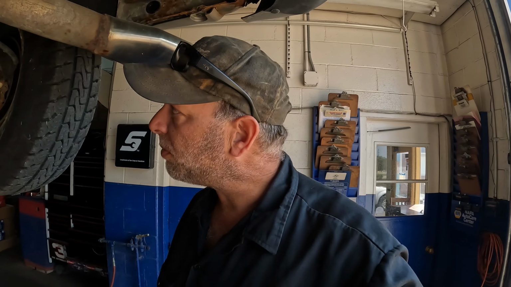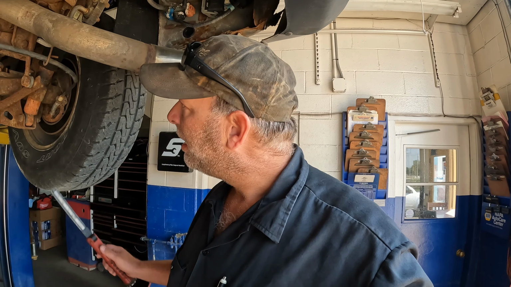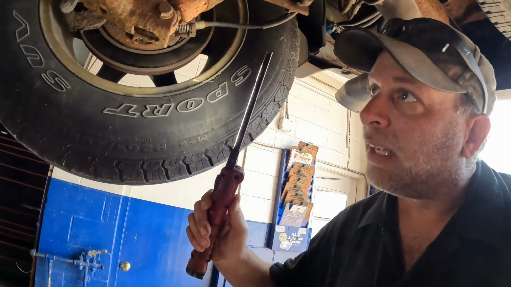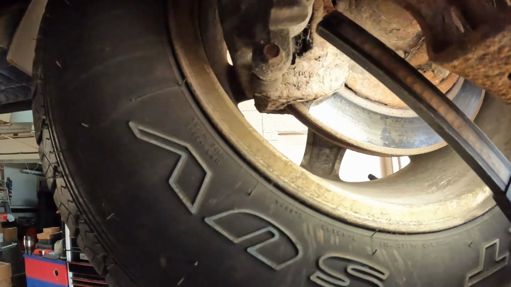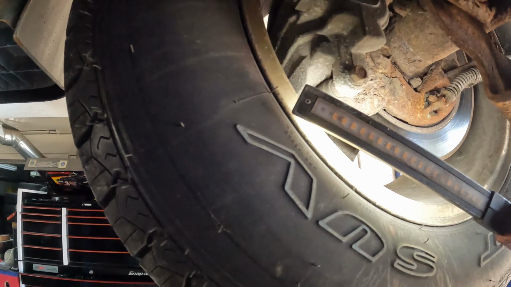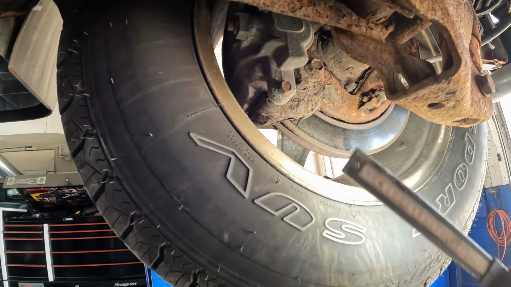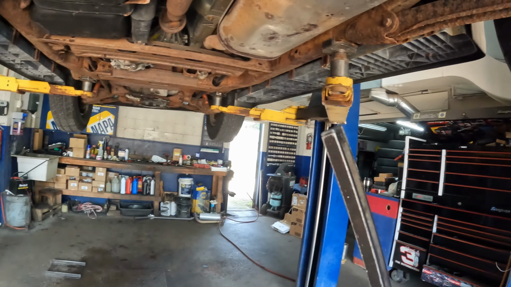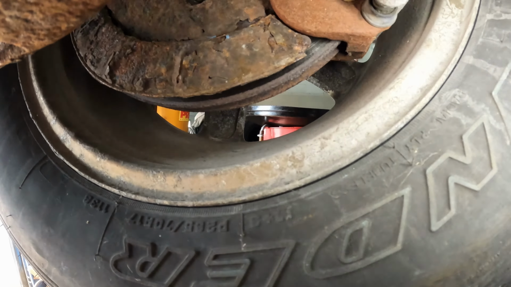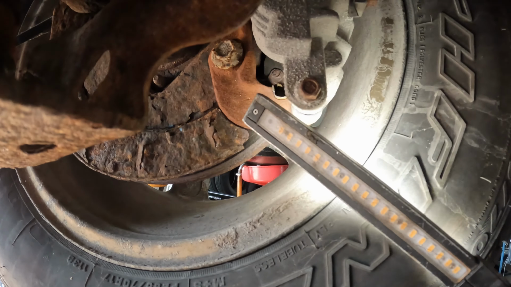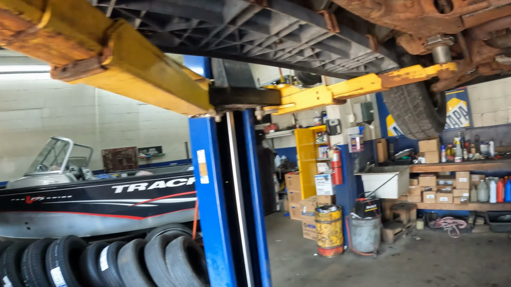For one, like I said, the ABS is kind of screwed up because of that wheel speed sensor, but if we look at the brakes here, just kind of doing an inspection. It needs rear brakes for sure. The rotors are a lot better back here than up front. That pad doesn't look as bad as the other side.